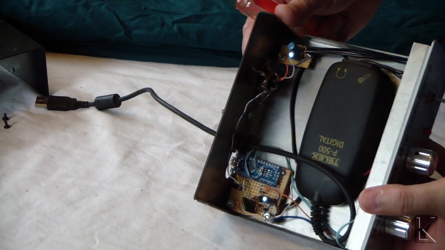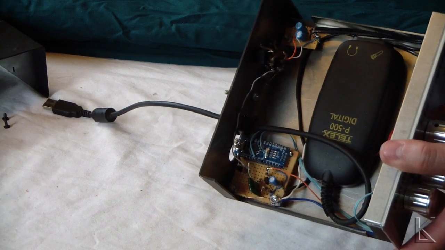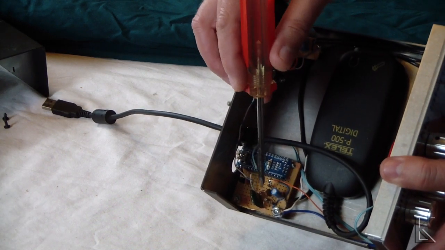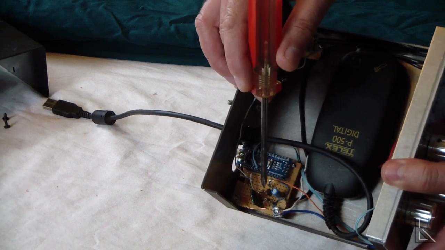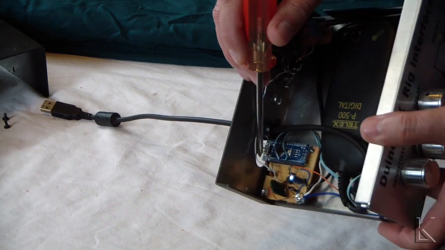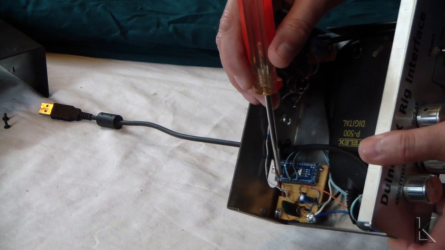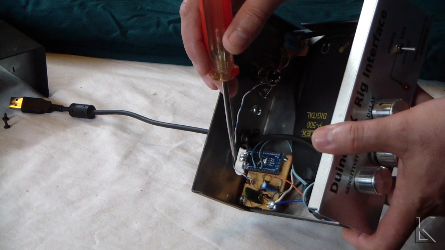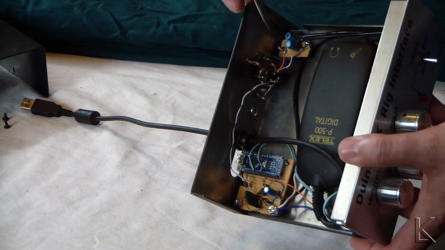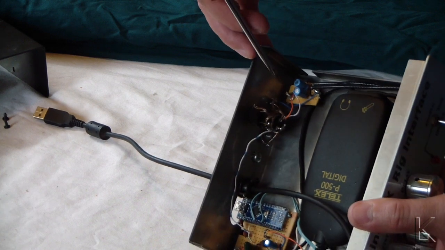And back here is the Arduino, the little transistor amplifier that converts and drives the audio, and the keying circuit is hiding down here in the corner. So it's a real simple bit of electronics. Up here is the audio coupling capacitors.